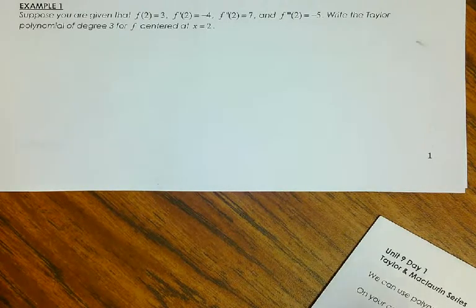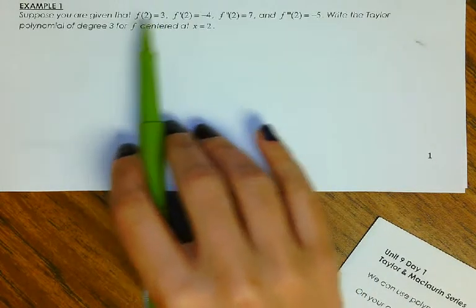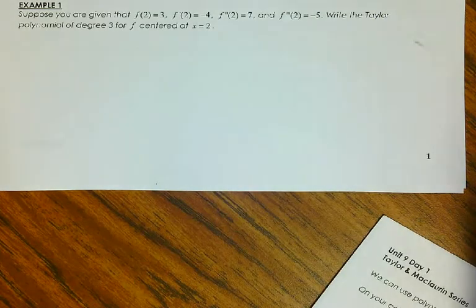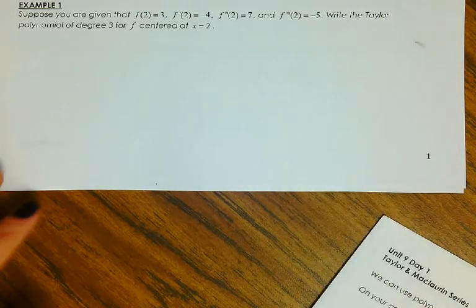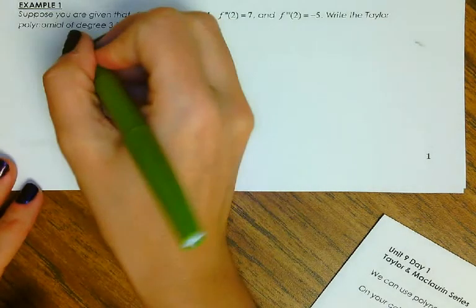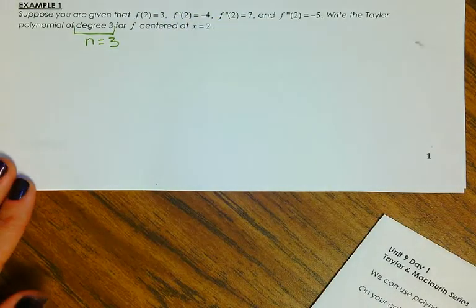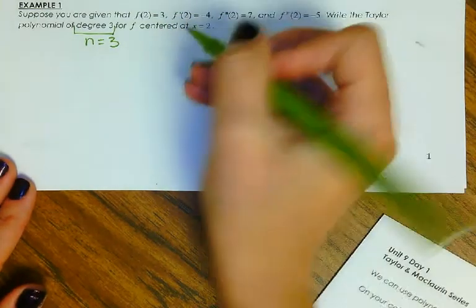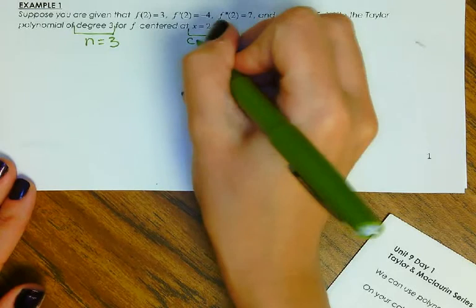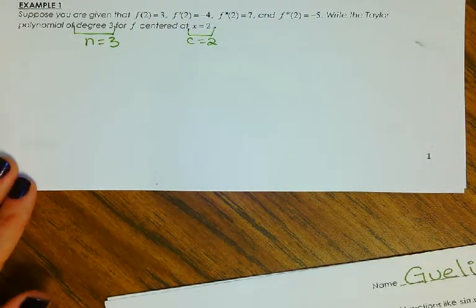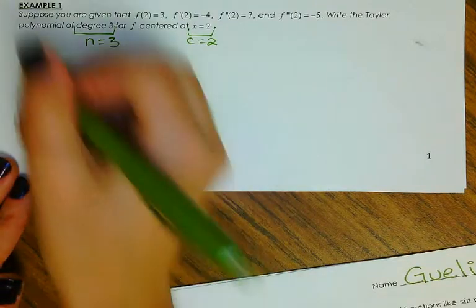Okay, so in this example, we are given f of 2 and the evaluation of a bunch of derivatives at 2, and they're asking us to write the Taylor polynomial of degree 3. So let's pay attention here. Degree 3 tells us that n equals 3, and this is centered at x equals 2, so c equals 2. From there, it's just a matter of popping it into that formula.